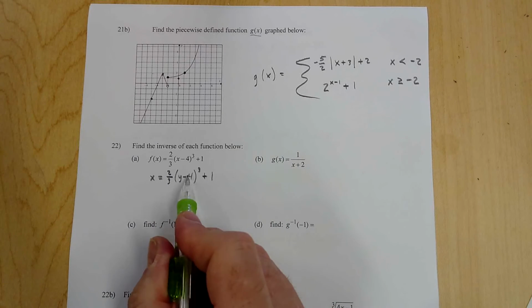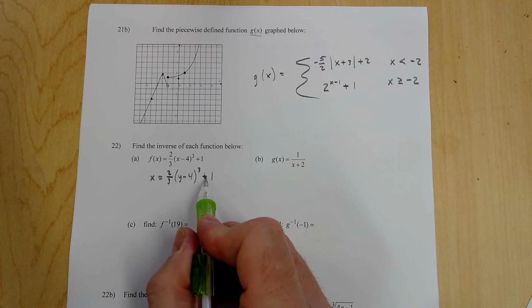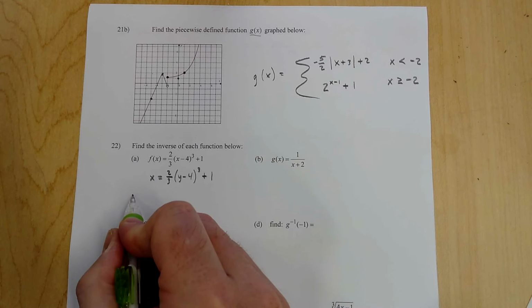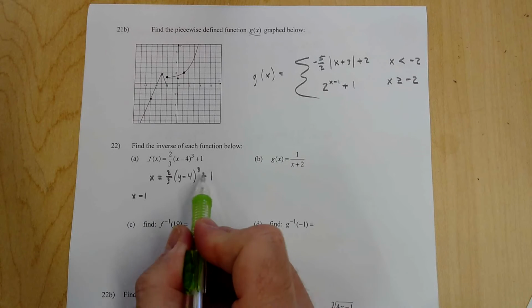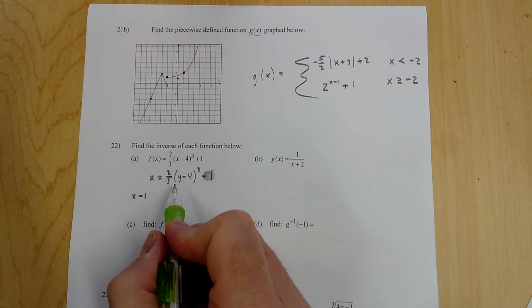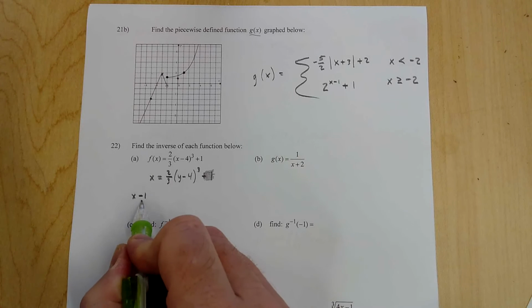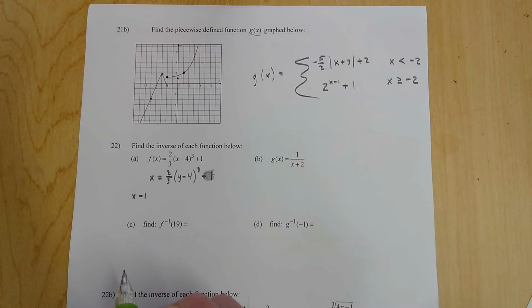So all of this stuff needs to be moved to the other side in the proper order. And the first thing we're going to do is move this plus 1. And when we move that plus 1, we subtract 1 from both sides. Let's see if I can squeeze this in this tiny space. So that's gone. Next, I need to get rid of this fraction. Now, I don't want to divide by 2/3.